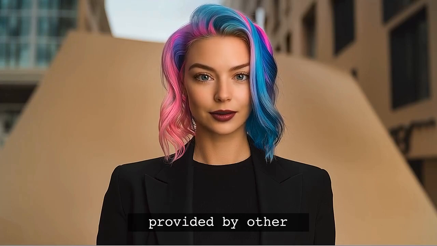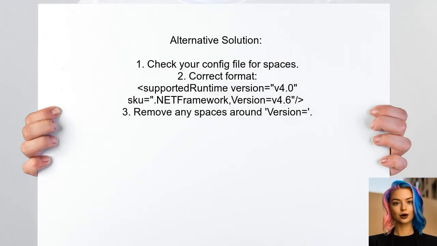Now, let's look at the answers provided by other users. One user encountered a similar issue with a Windows service that wouldn't start due to a missing .NET Framework version. They discovered that the problem was caused by extra spaces in the configuration file. The correct format should not include spaces around the version specification.